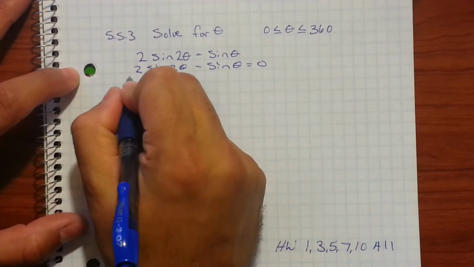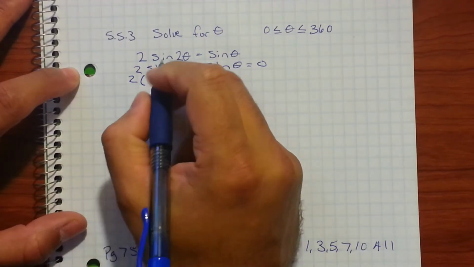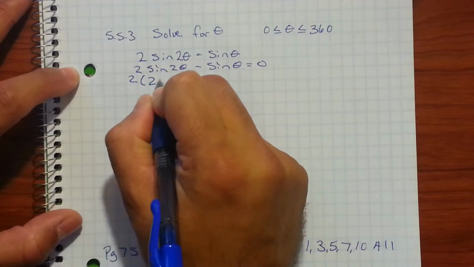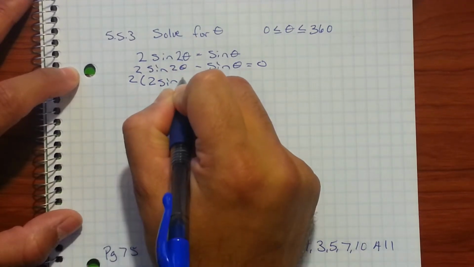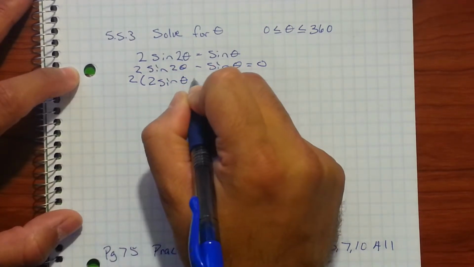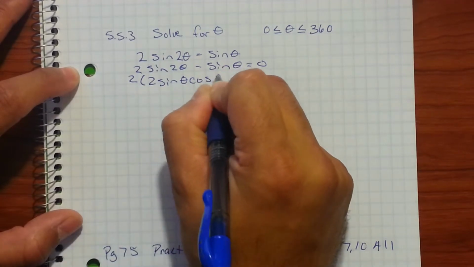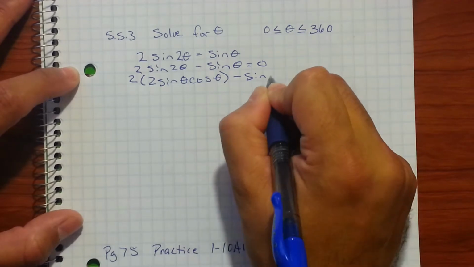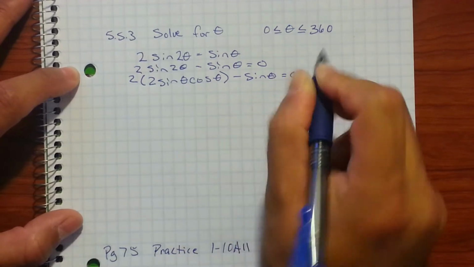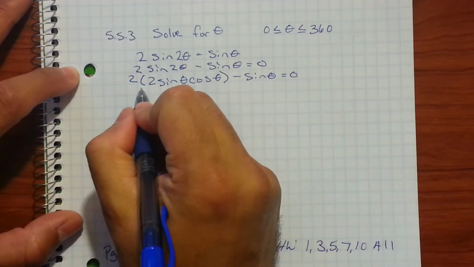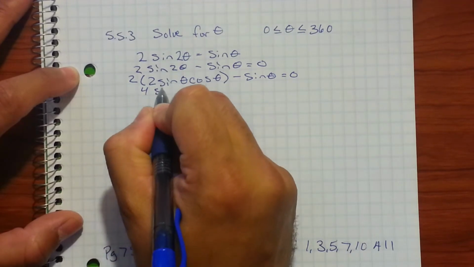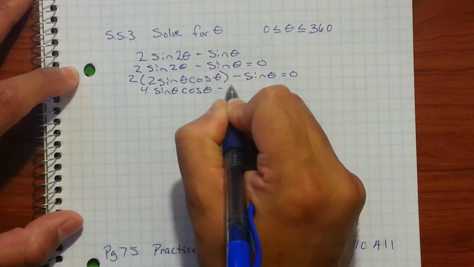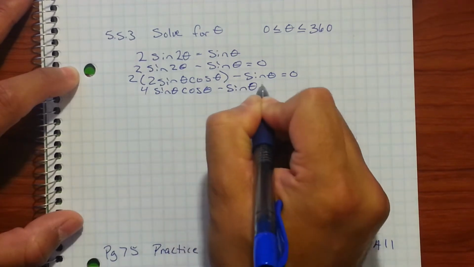The double angle for sine 2 theta is 2 sine theta cosine theta. Right here I'm going to end up with 4 sine theta cosine theta minus sine theta equals 0.